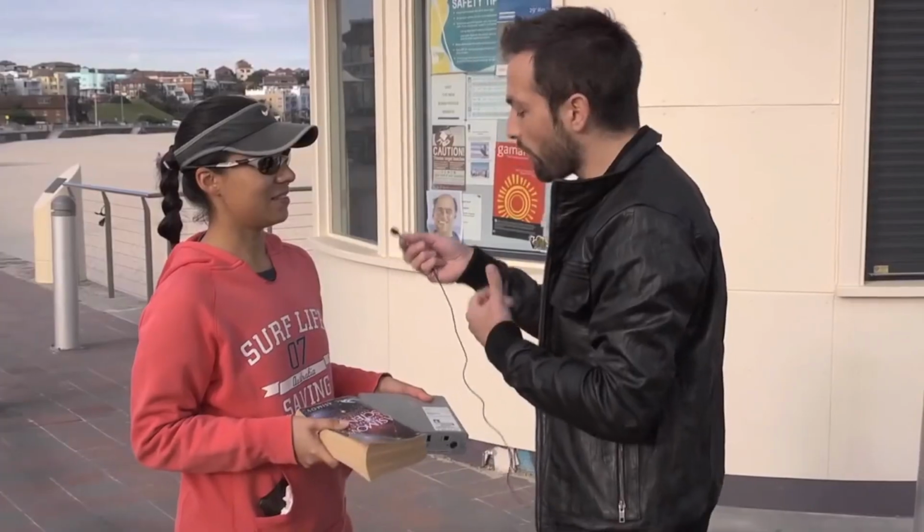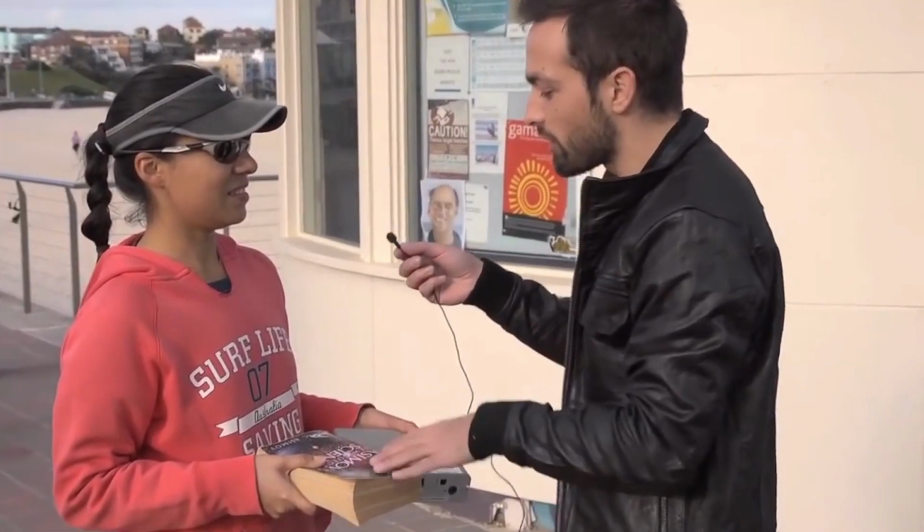Ever. What if I told you that these two objects are actually the same temperature? What would you say? Definitely not. If you take a temperature right now, this is colder.